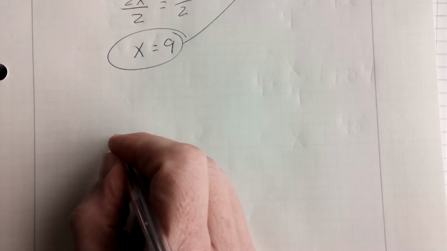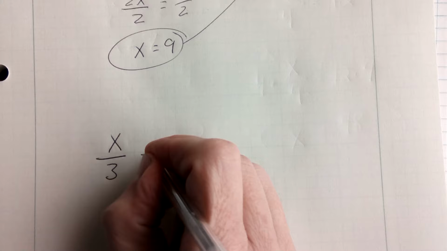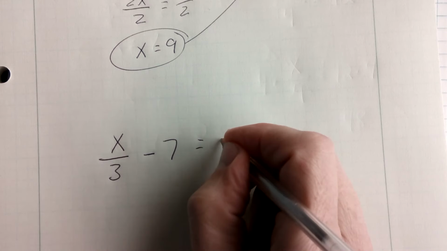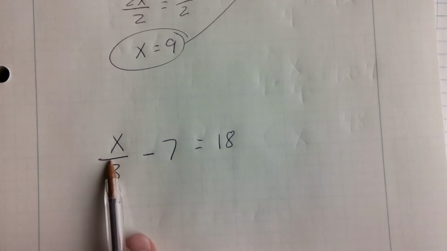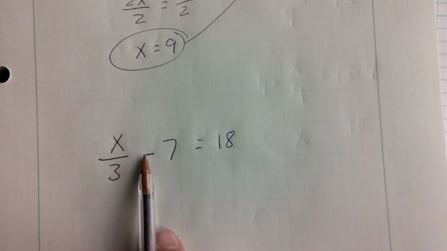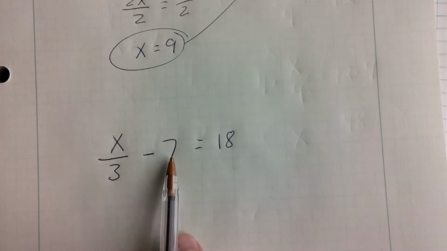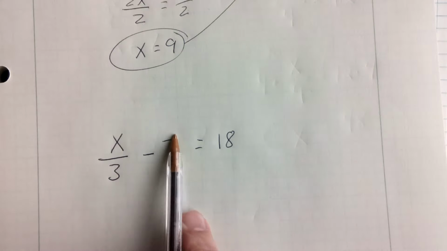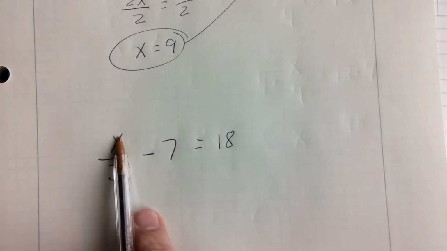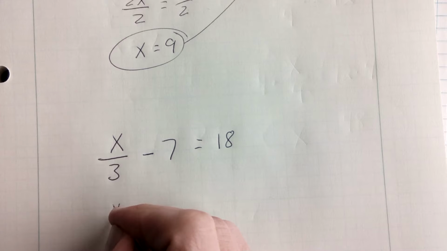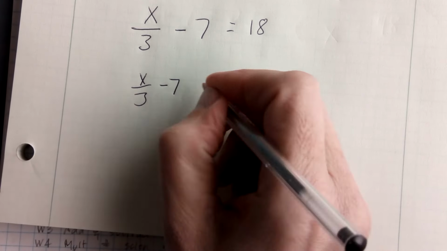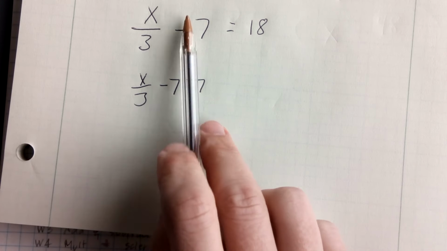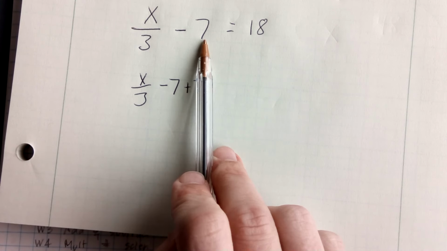Let's do x divided by 3 minus 7 equals, I don't even care, 18. Okay, so we have a division, this x is divided by 3, and we have a subtraction of 7. The first step is to always eliminate the term that doesn't have the x. Get the term that has the x by itself. So I'm going to take that x divided by 3, and that's minus the 7, and then I'm going to add 7. So what I'm doing is I'm eliminating this term that doesn't contain the x.